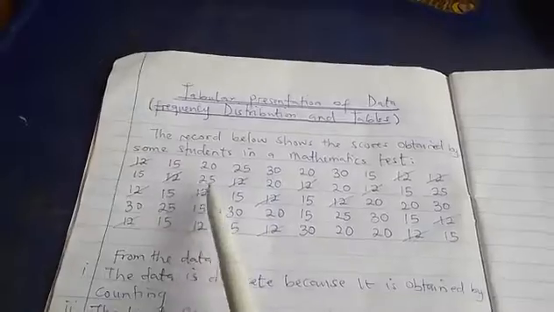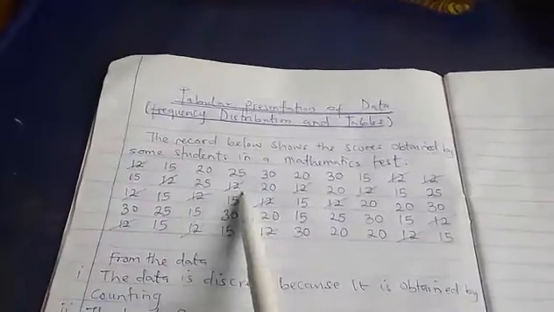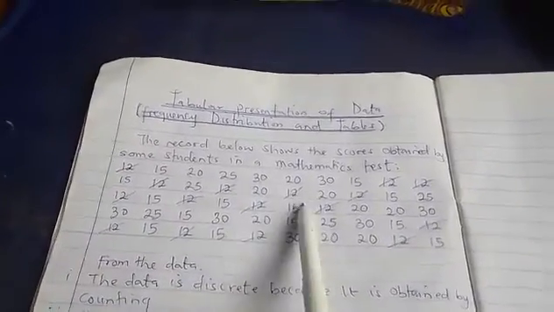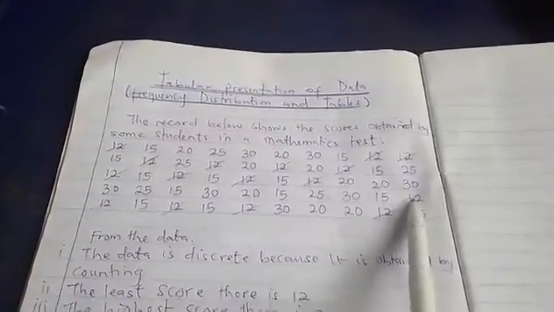So if it's not clear, let me come to these values. You see that I said if you count it 1, 2, 3, 4, 5, 6, 7, 8, 9, 10, 11, 12, 13, 14, 15, 16. That is why we have 16. So 12 appears 16 times. That's what frequency is all about.